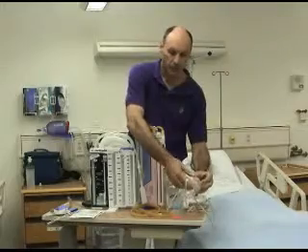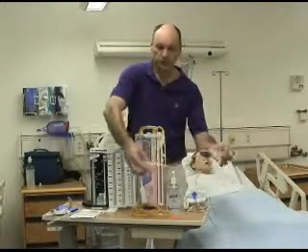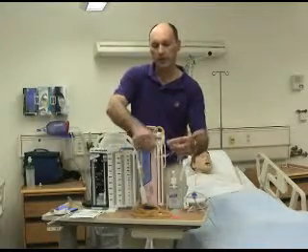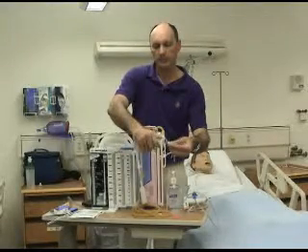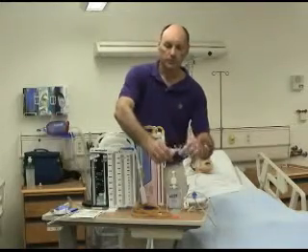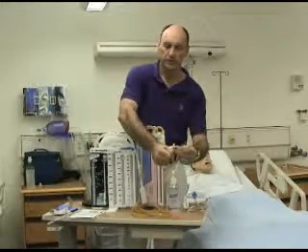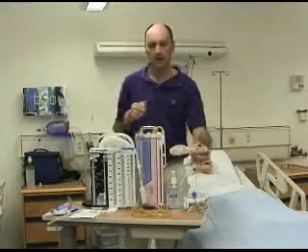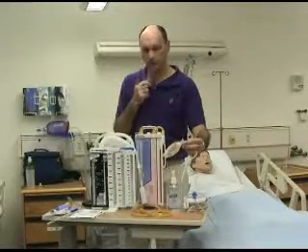For the Jackson Pratt drain to function, or to simulate how this drainage system works, I take a basic paper clip and fold the ends of the tube. Then I'm able to squeeze the drainage bulb, and then that will hold the suction.